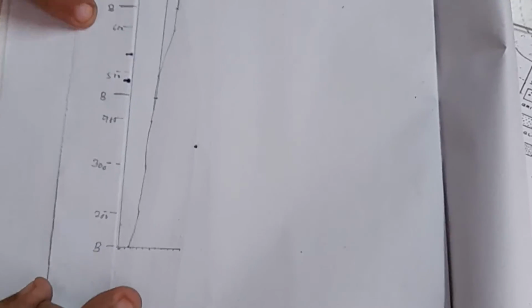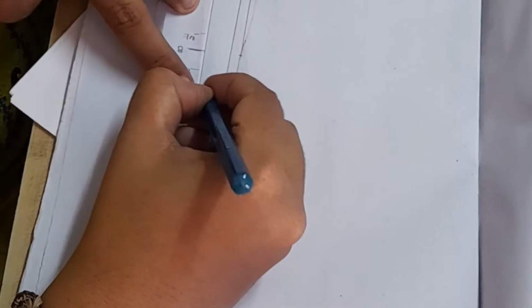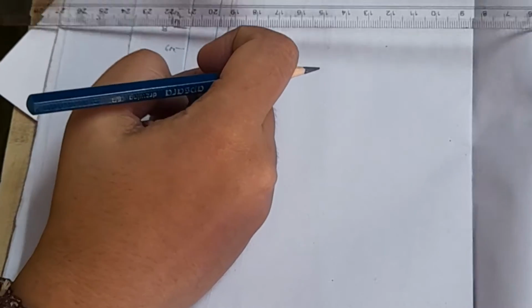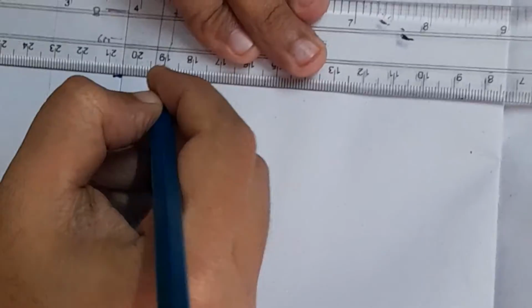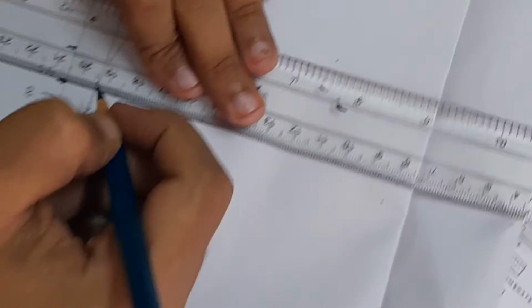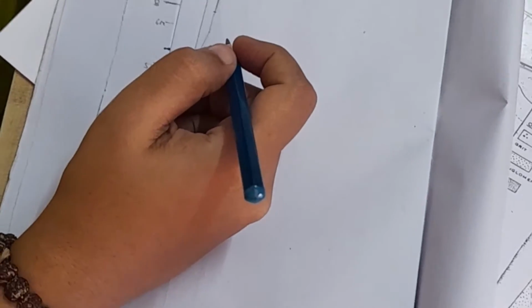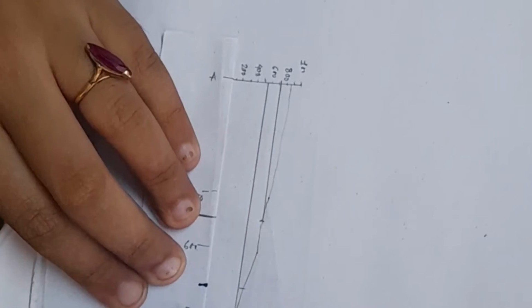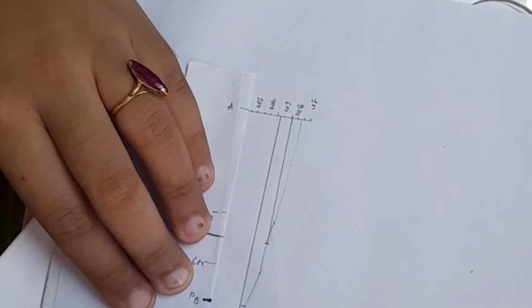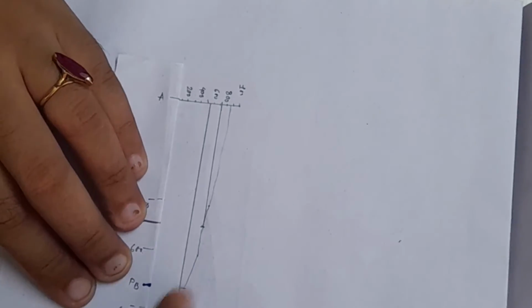Now I have to mark them. So the marking will come like this. Just make a mark. 1, 2, fine. No problem, you don't have to worry. So I just mark these two projected beds. Two projected beds, this is PB, means projected bed. Okay, I mark it over my strike line. Fine.